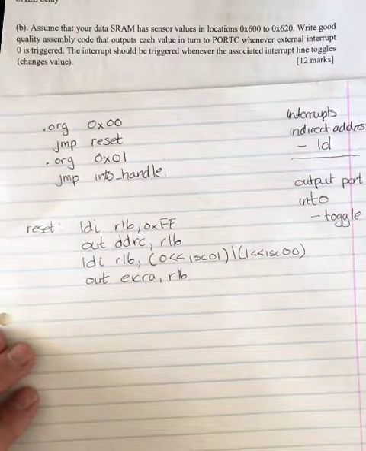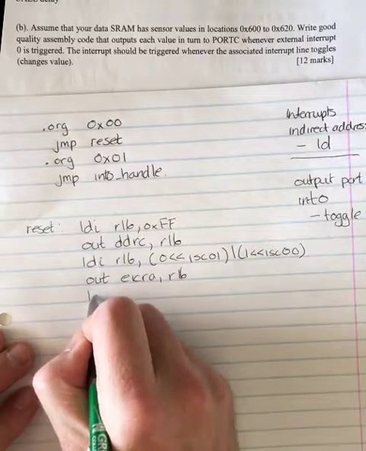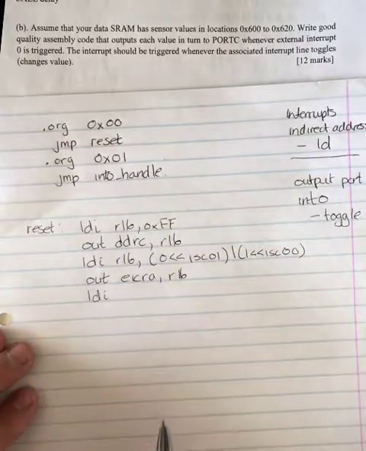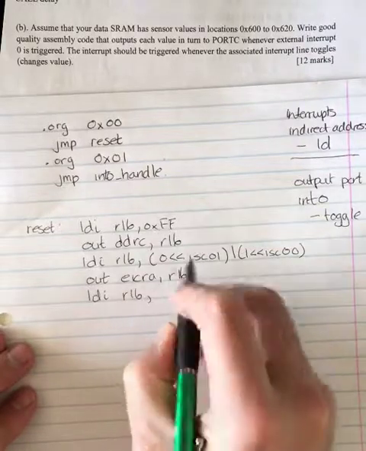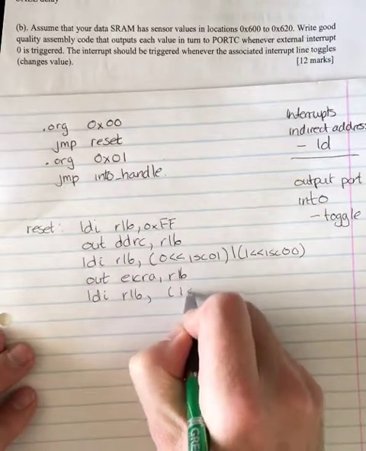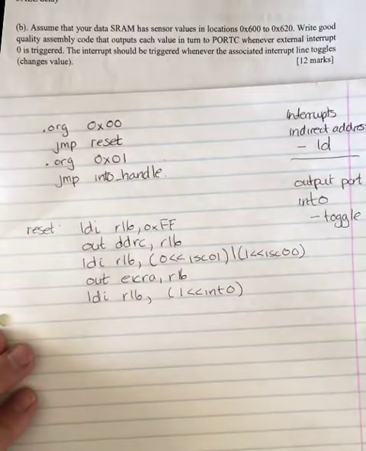Then we need to set the masks up correctly. So we will load into R16 the value to enable interrupt 0. I don't want to enable any other interrupts.